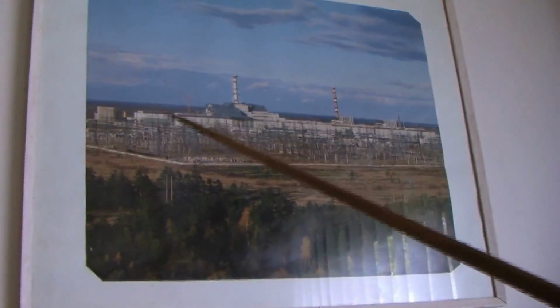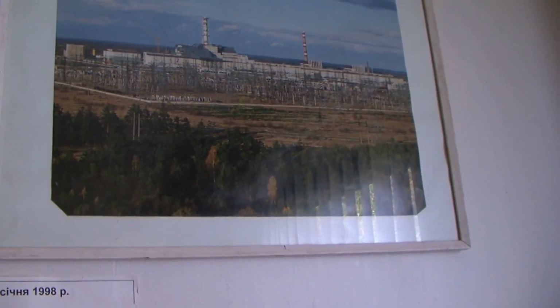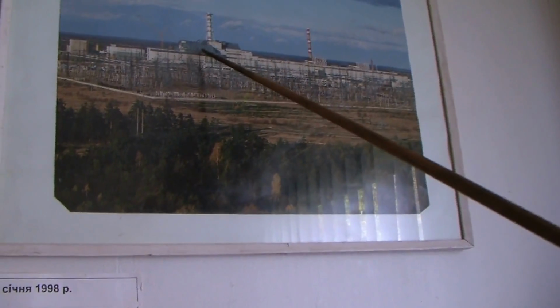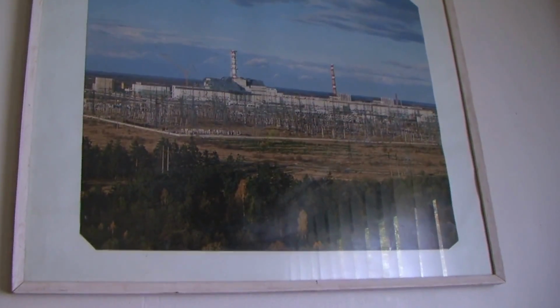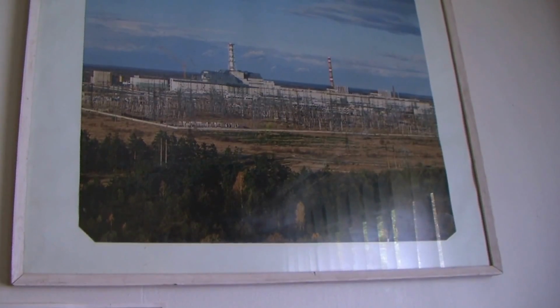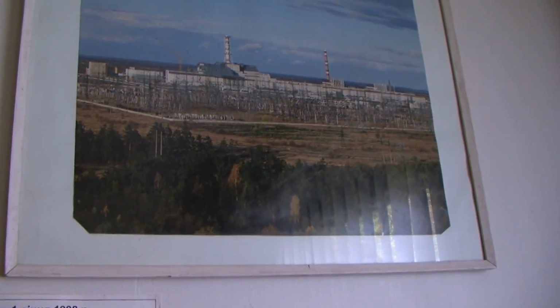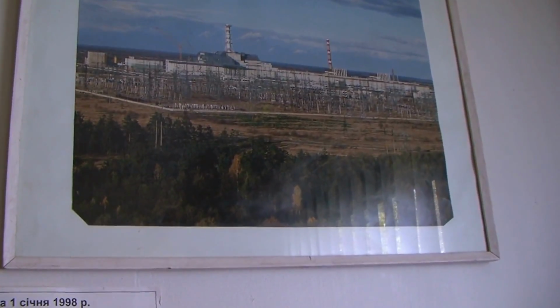And on this picture you can see the power plant and all its reactors. Here is reactor number 1, the oldest one, which was started in 1977. Reactor number 2, 3 and 4, which exploded. Reactor number 4 was the newest. It was started in December 1984, so it worked less than 1 year and 4 months. Very short life.